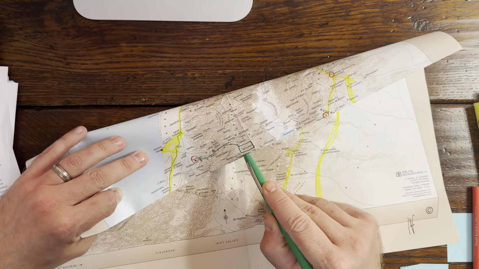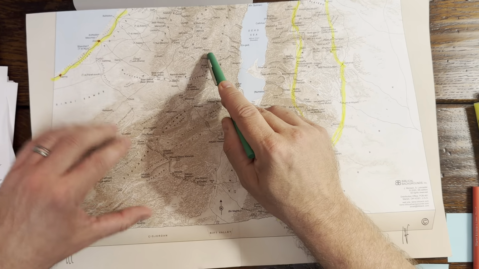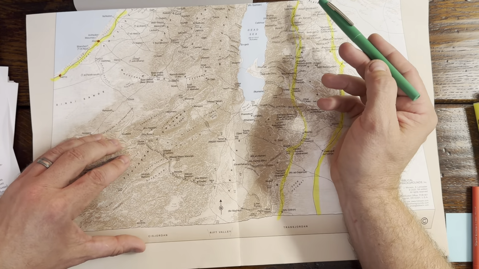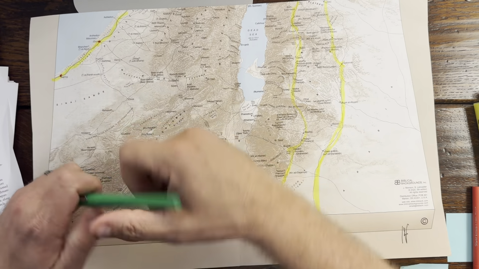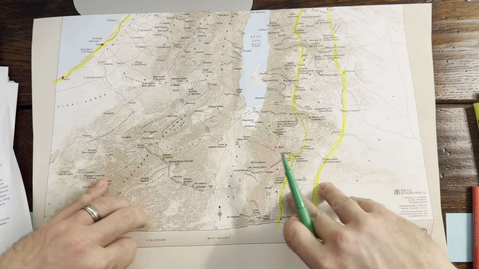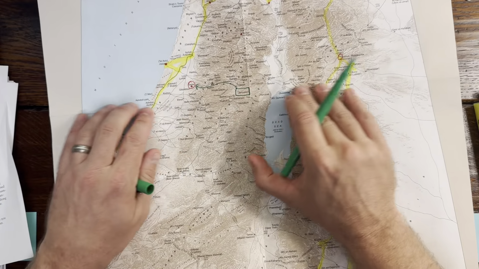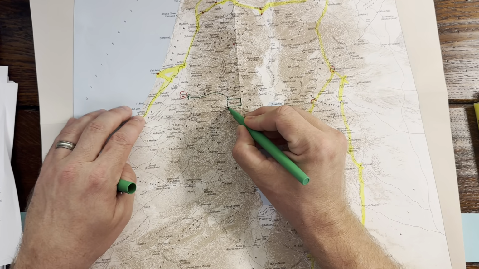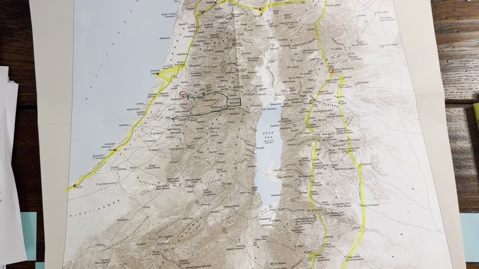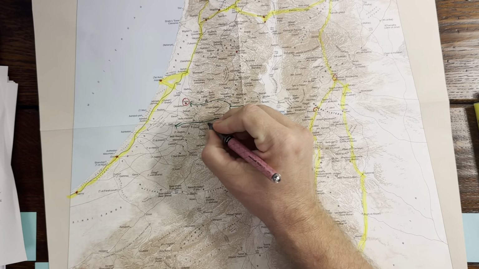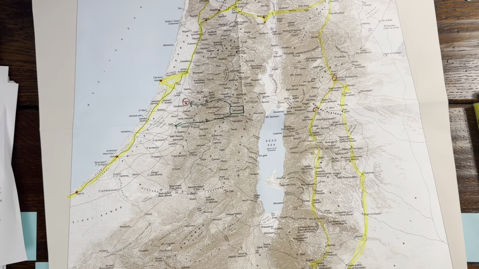Bethlehem. And Azekah. And there's Gath. So, to get the full effect on this one, okay, that's B. I think I'm going to keep the map open. I'm going to break my rules.